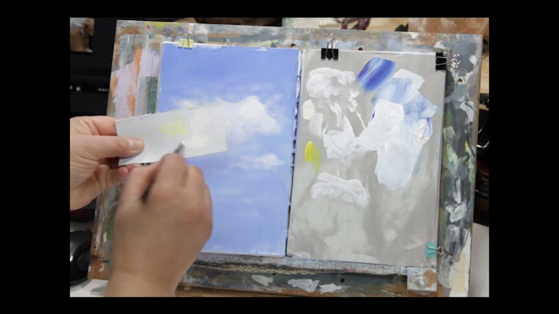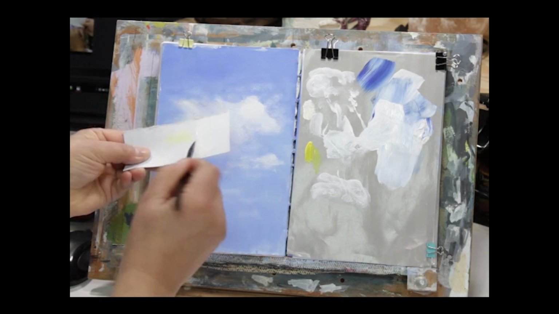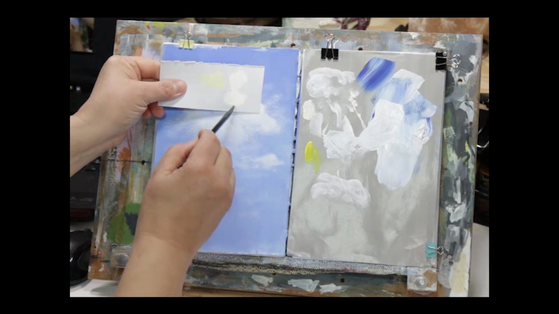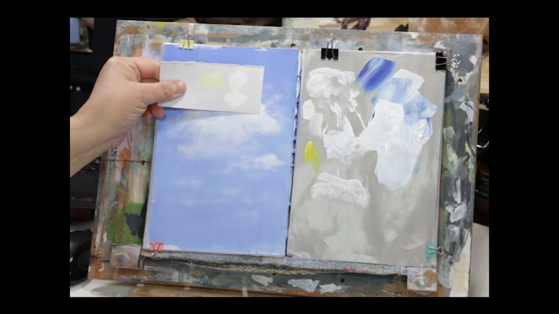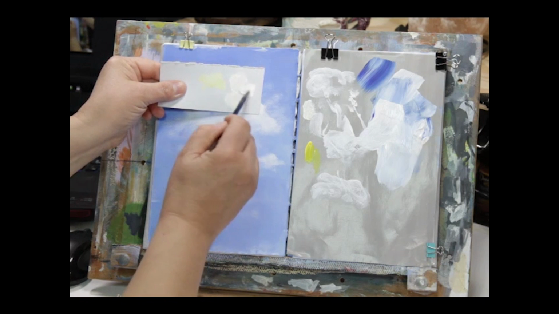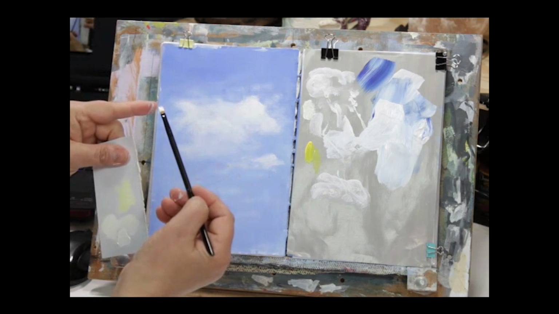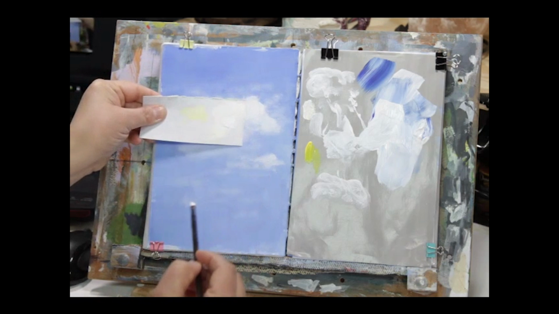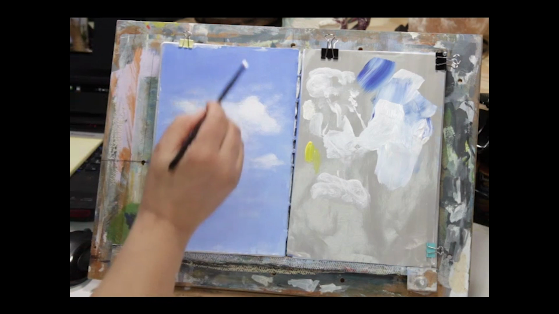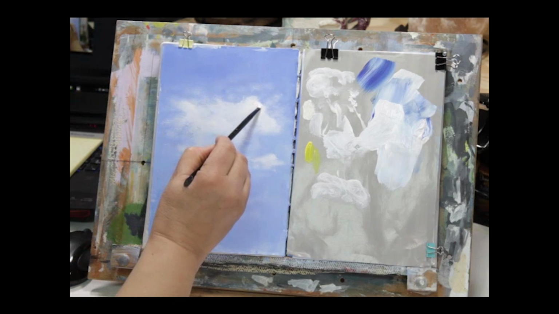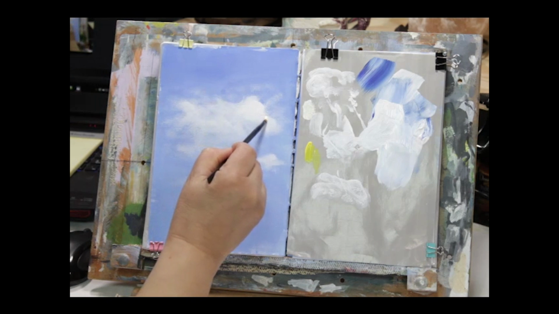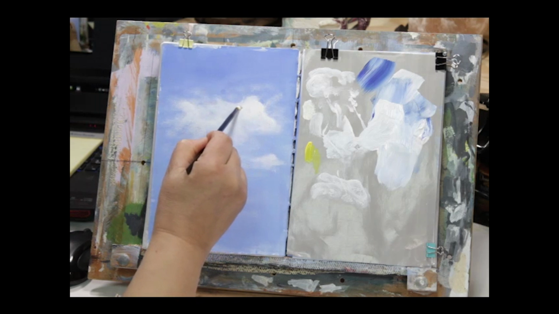So what I'm looking for is just a clean color. I don't want white. I want something that's still a little bit too yellow. So if you load the corner of the brush with just a little bit of yellow, okay, there we go. What I'm going to do now is tap a little bit of that yellow, just to add a little bit of dimension.